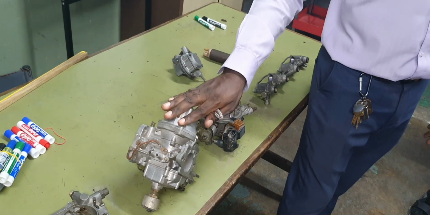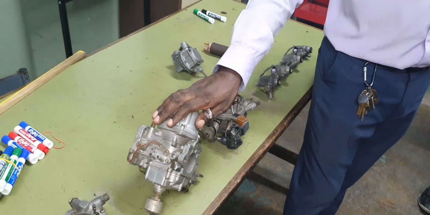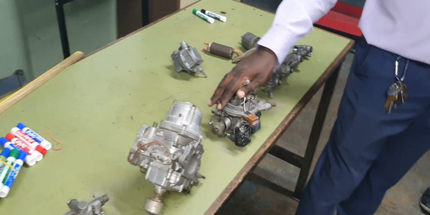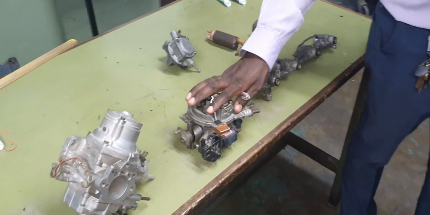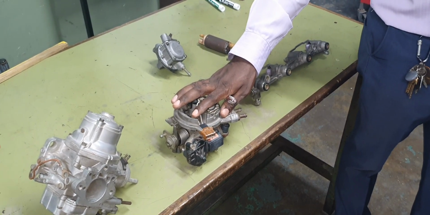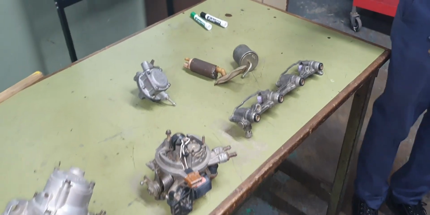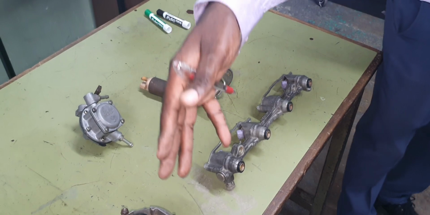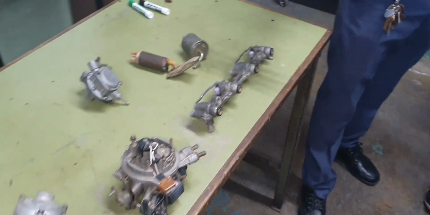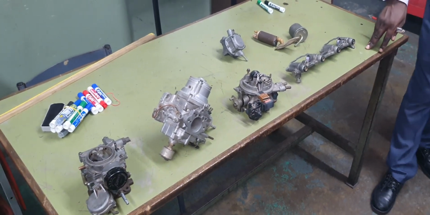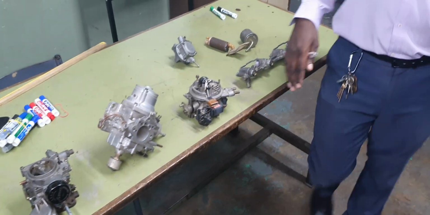We call it variable choke, variable venturi carburetor, or constant depression carburetor. Then we move on to a single point system, or what we call throttle body injection. Then we move on to a multi-port and multi-point system. So when you look at just the fuel supply system, we've gone through technically four generations.